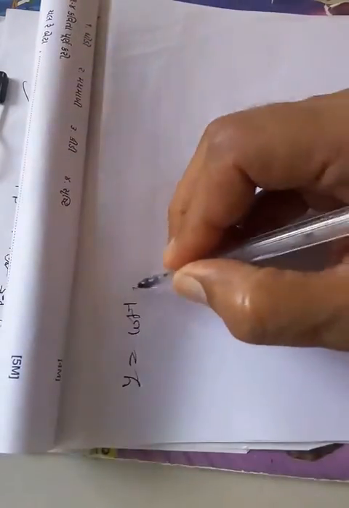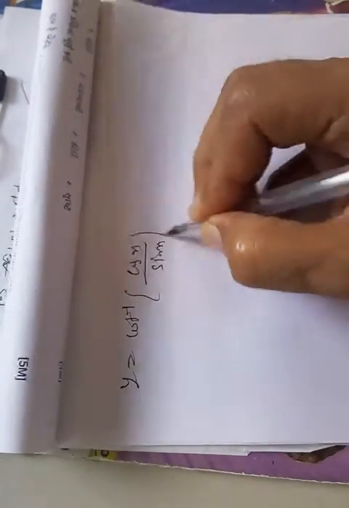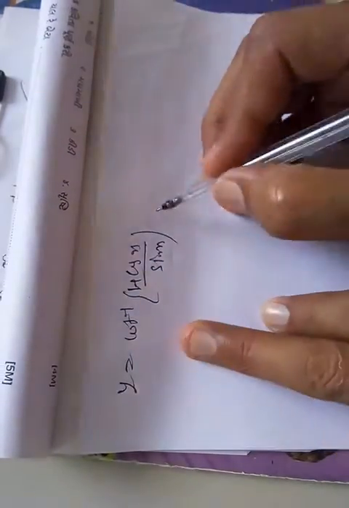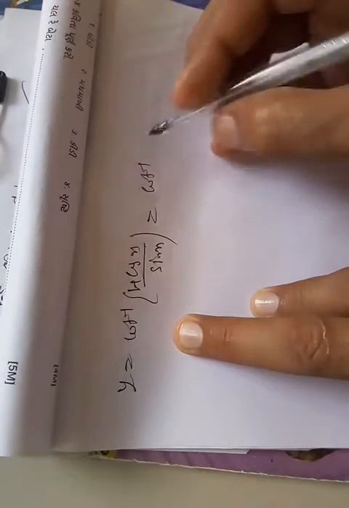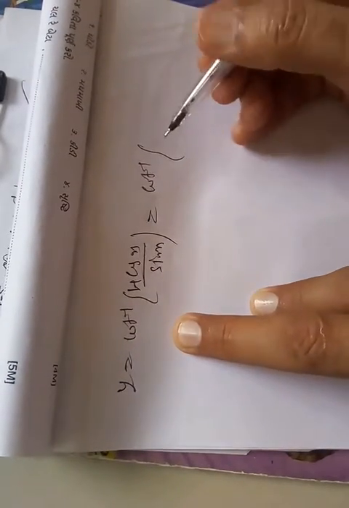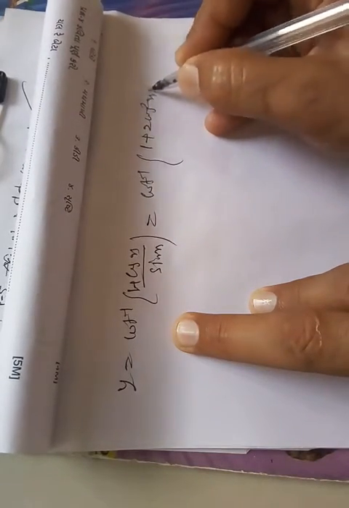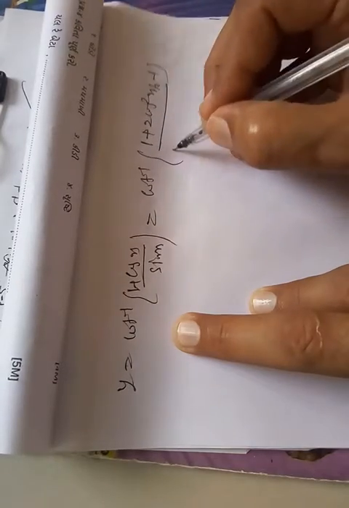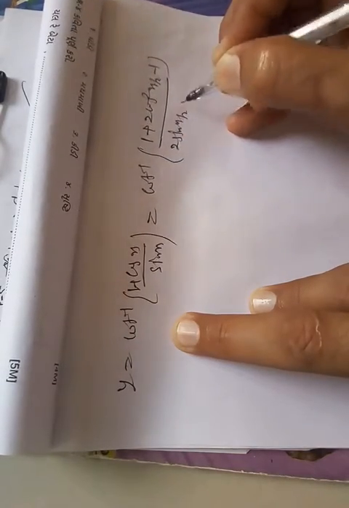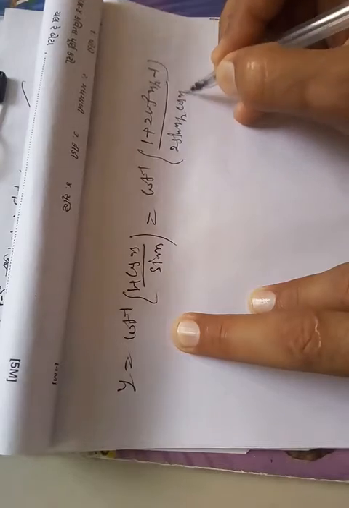We continue. y equal to cot inverse of (1 plus cos x) upon sin x. Use this formula: 1 plus cos x is 2 cos square x by 2, and sin x is 2 sin x by 2 cos x by 2.